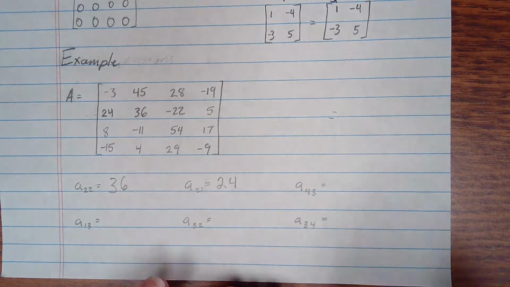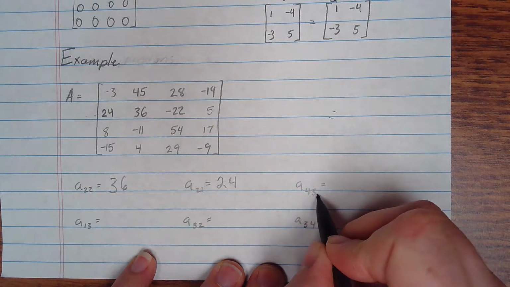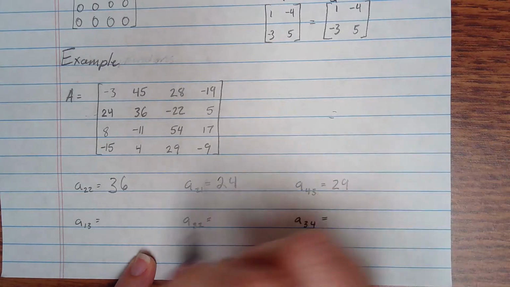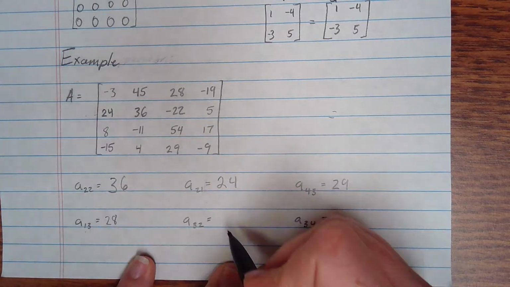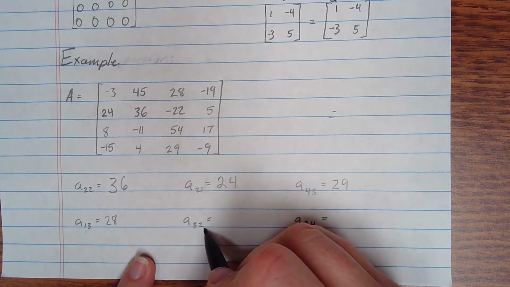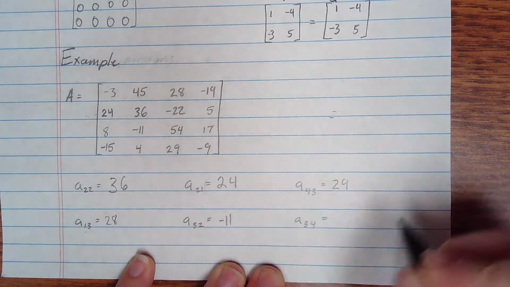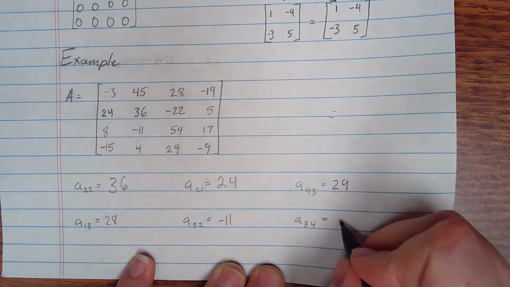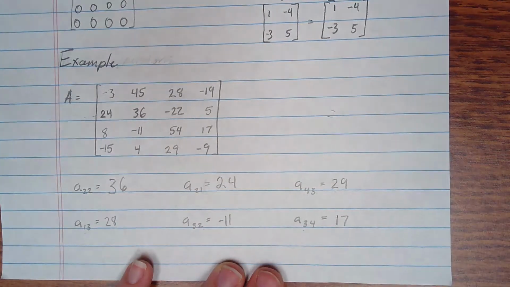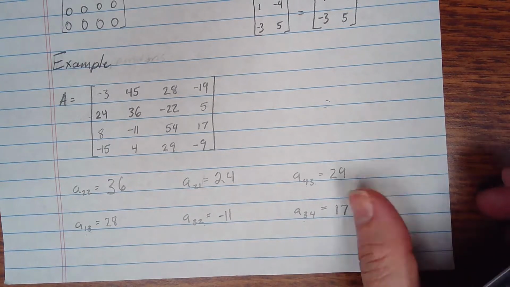All right. So, A4,3, fourth row, third column, 29. First row, third column, 28. Third row, second column, -11. Third row, fourth column, 17. Hopefully you have these same answers. I did it right too.